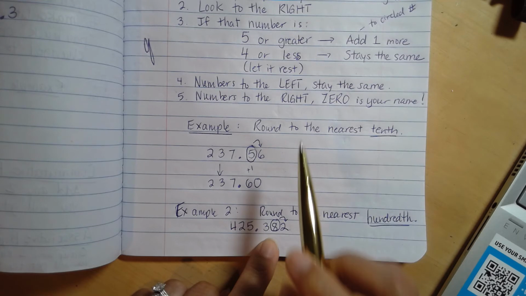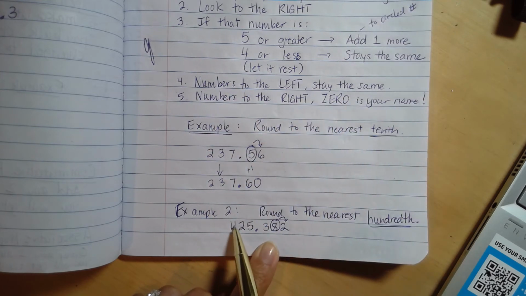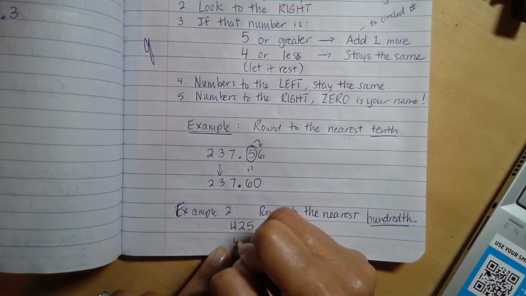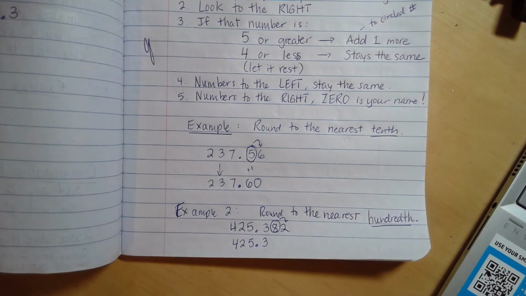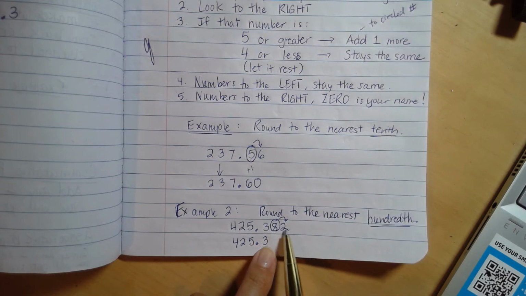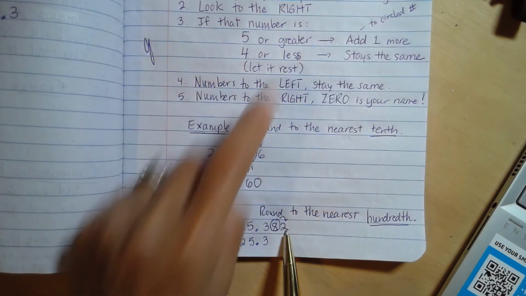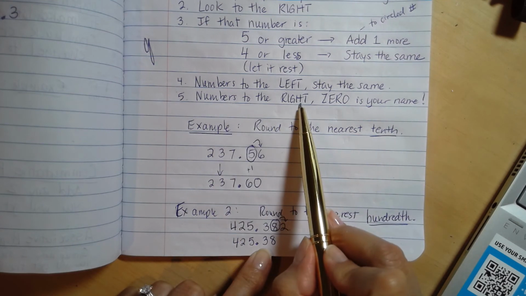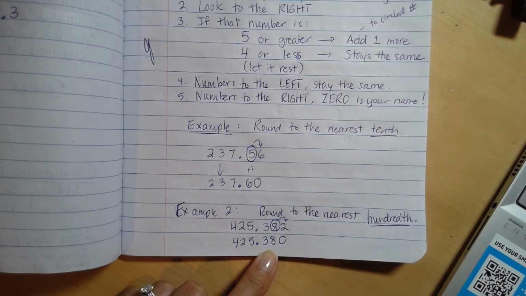Okay? All right. Step 4, all of the numbers to the left stay the same. So all of these numbers to the left of my circle, even this one here, this 3, right? All these numbers stay the same. So I'm going to copy the 425, and there's 3/10 there. The 8, we said, stays the same because the 2, right? The 4 or less, the circled number stays the same. So the 8 stays an 8. Okay, numbers to the right, 0 is your name. So this 2 now becomes a 0.